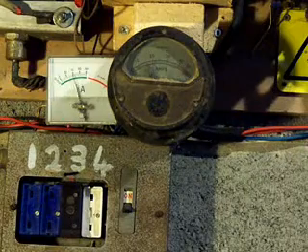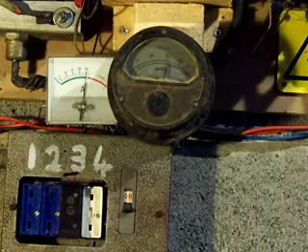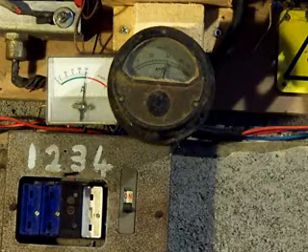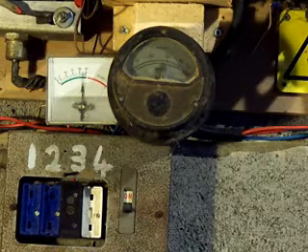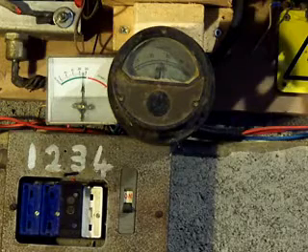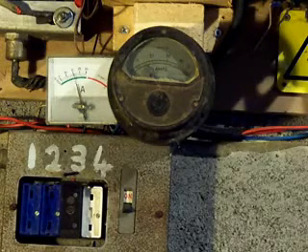I'm going to do a separate video about the correlation between amps and volts and the various calculations behind that. This is called Ohm's Law. Look at the other video if you're not sure about this.